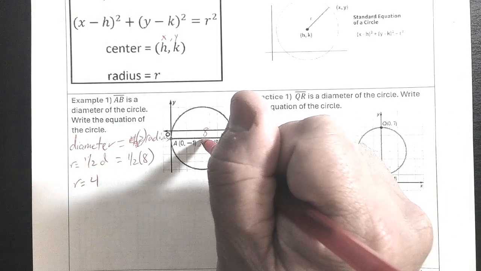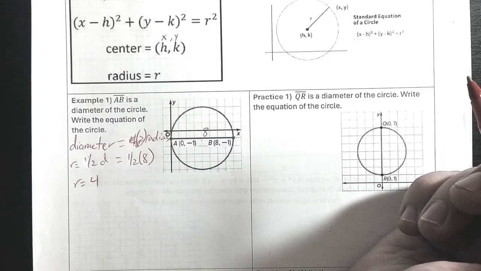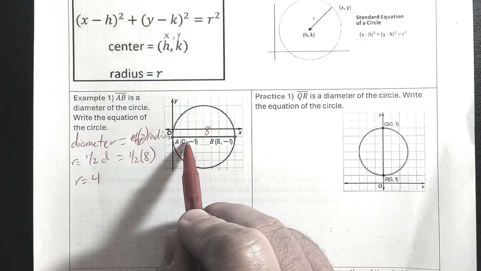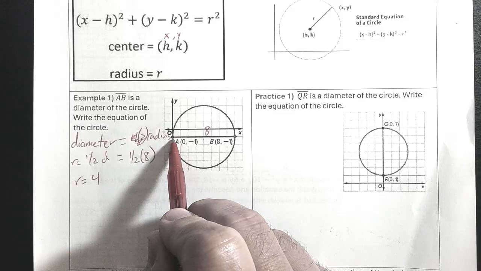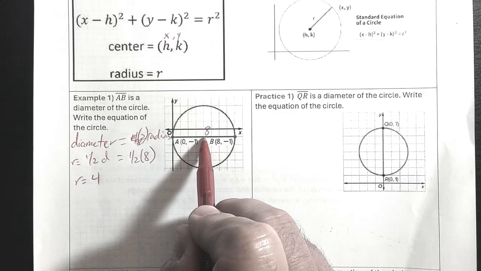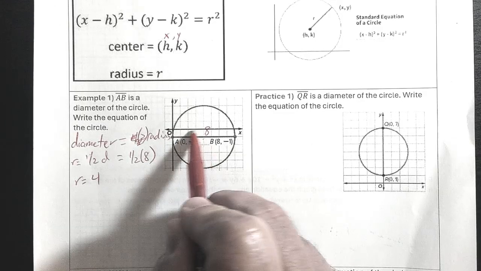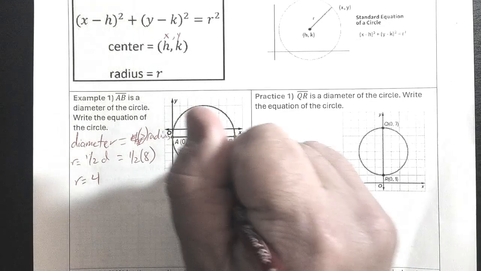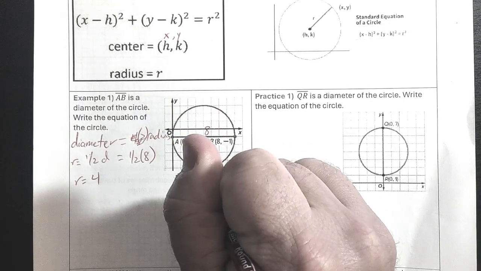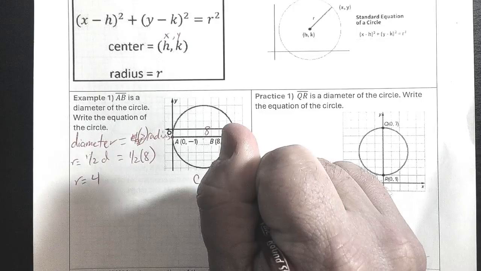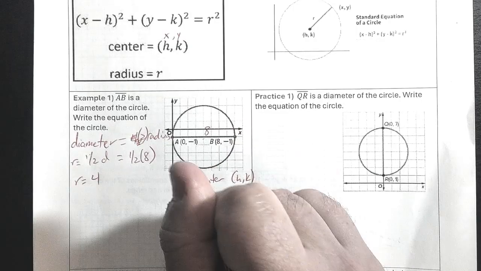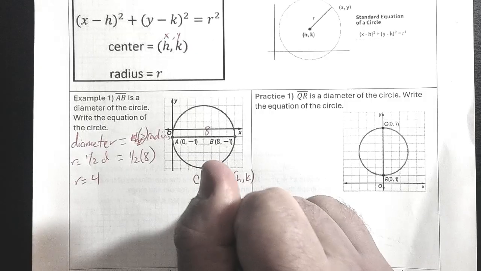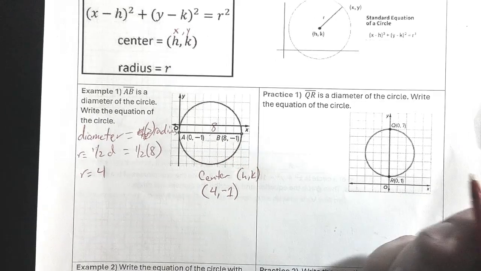And obviously the center of the diameter is going to be your center point. So if it's 8 long and 4 in the middle, 1, 2, 3, 4, that's going to be +4, -1 is your center, which is h comma k. So this is 4 comma -1.